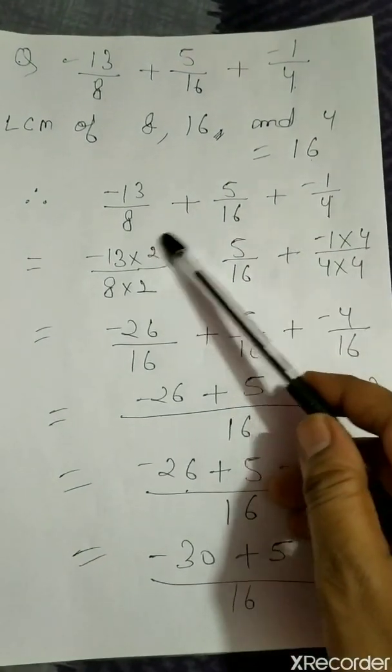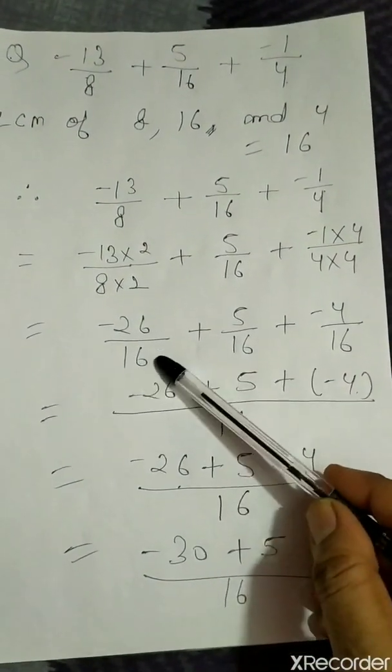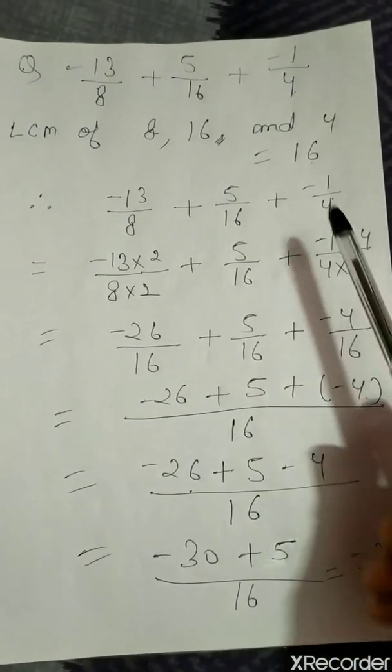Okay, find the LCM of the denominators and then convert them into the same denominator, which is equal to the LCM.